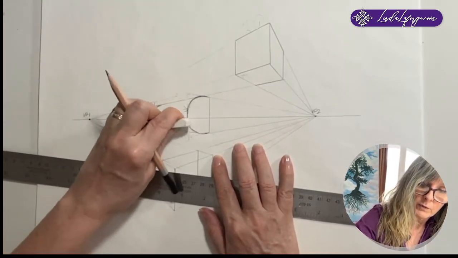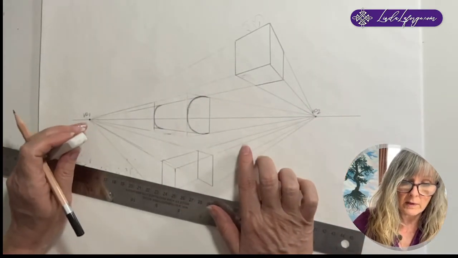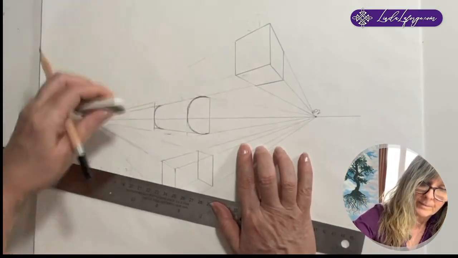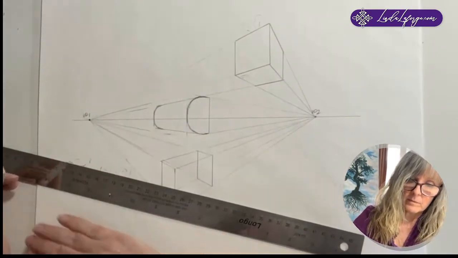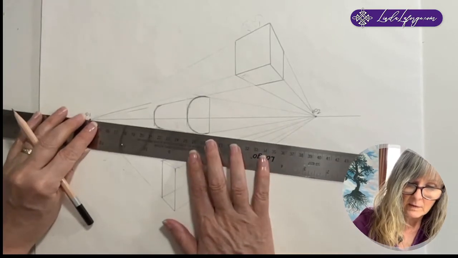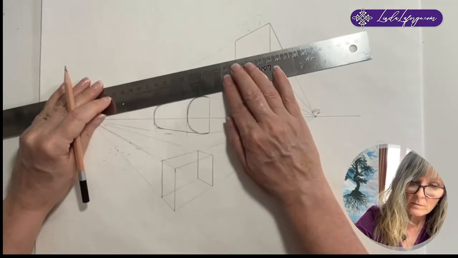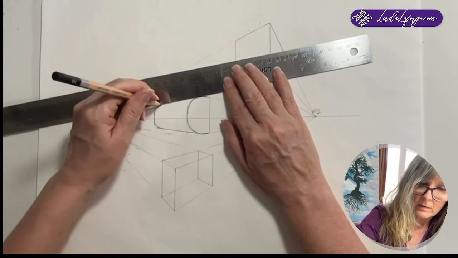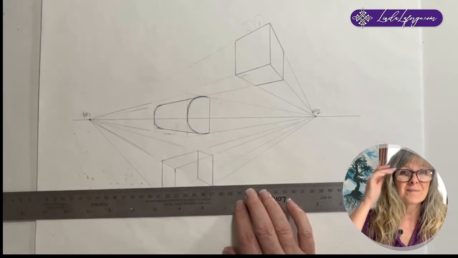I would draw all my construction lines, or my convergence lines in this case, very lightly. There, and we've got, just darken that up a little bit for you. It turns out to be kind of half a tube, doesn't it?